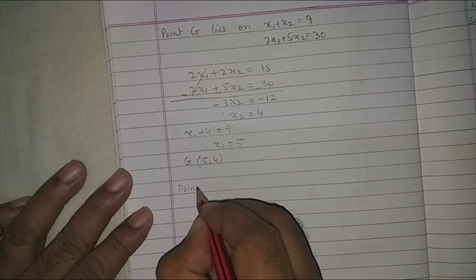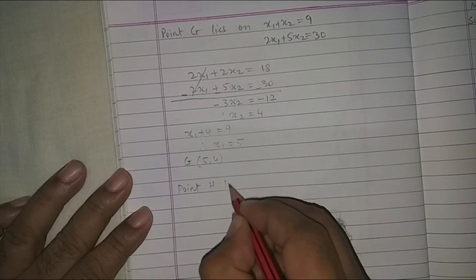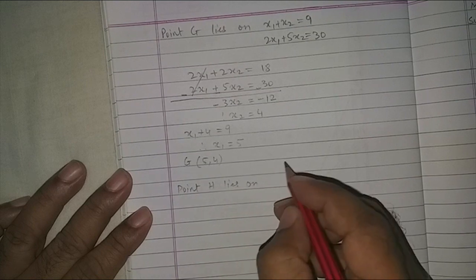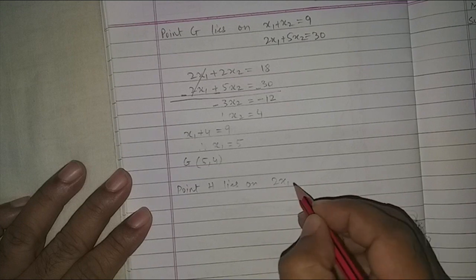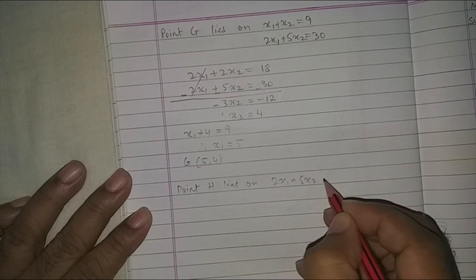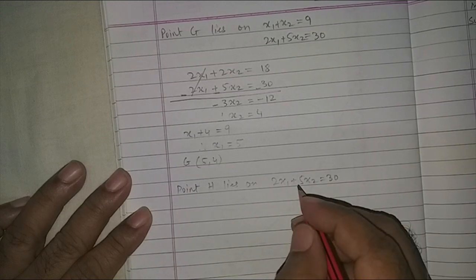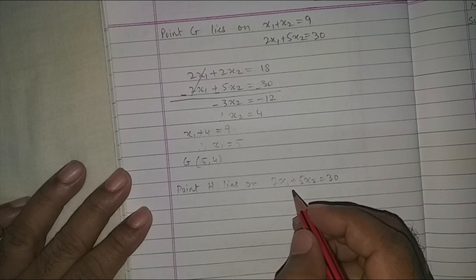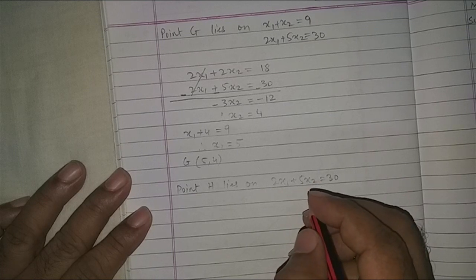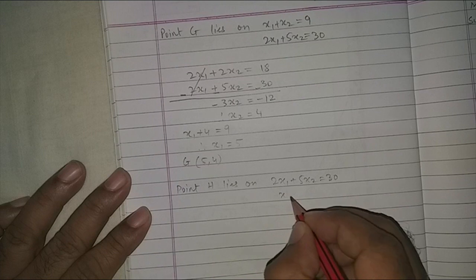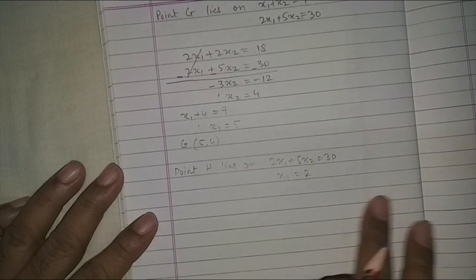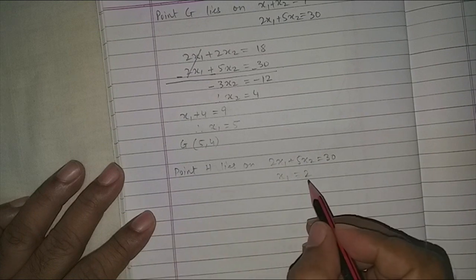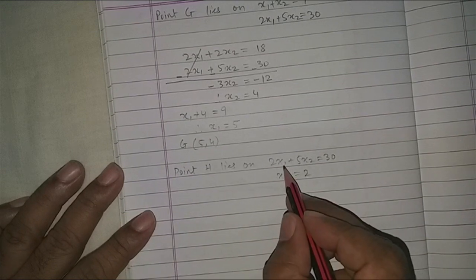So, point H lies on the last equation, that is 2x1 plus 5x2 equal to 30, and we had the parallel line x1 equal to 2. So, directly we know x1 is 2. Substitute x1 as 2 here.